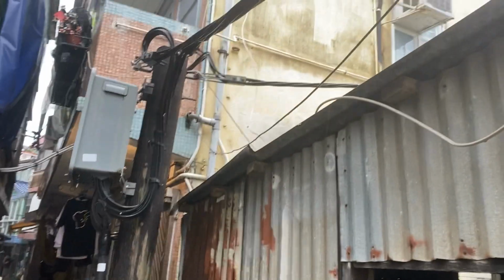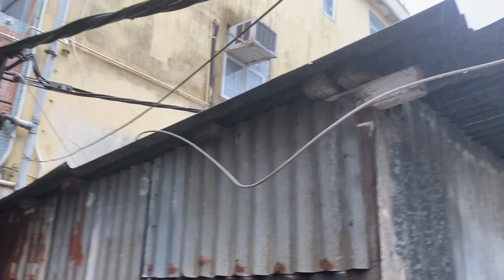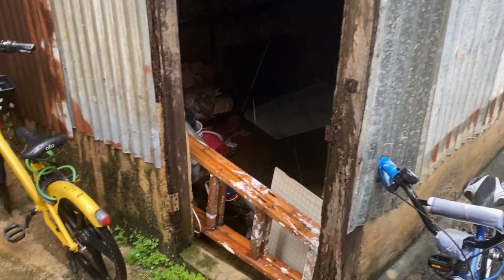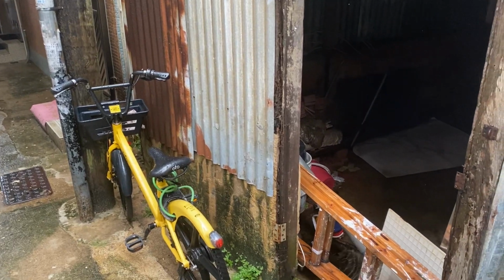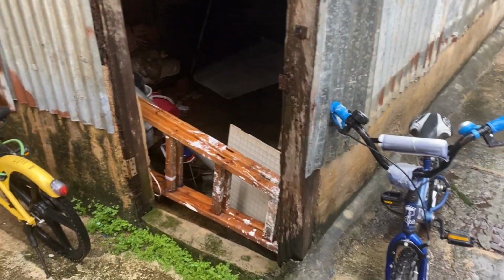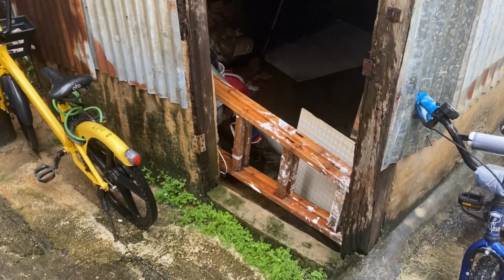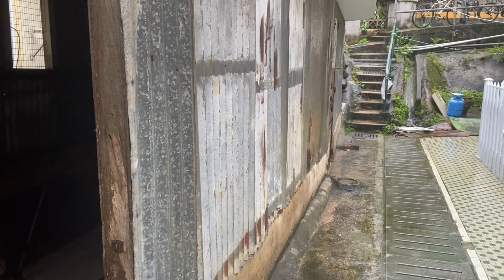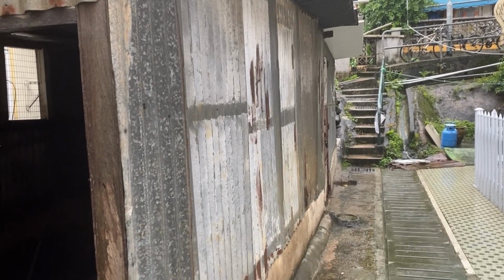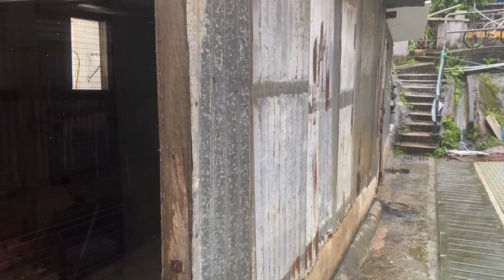And you can see also that the electric wire is a bit messy and not well planned, and a lot of bicycles are next to it, and it reflects a lack of maintenance, and people just put things right here without proper planning. And you can see still inside there's a lot of water. So this is what a squatter house looks like. Although it's not for living, you can see in general, if people live in there, the living condition is quite poor.